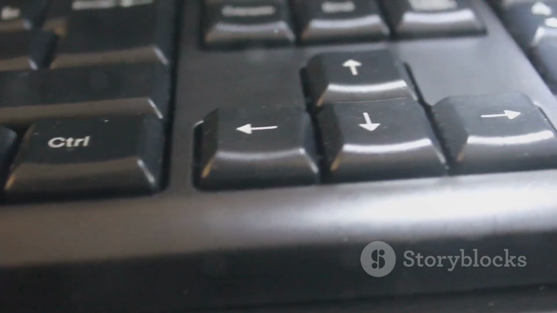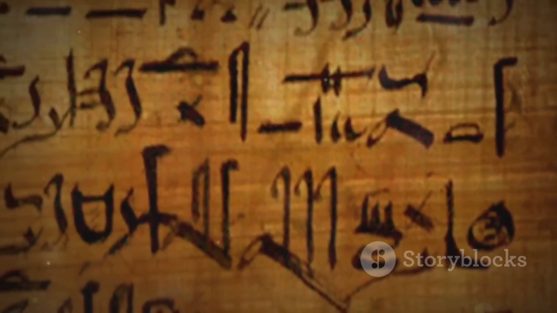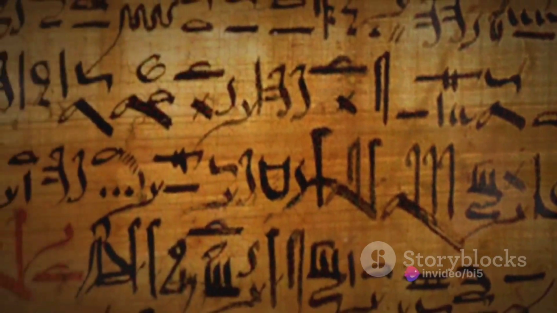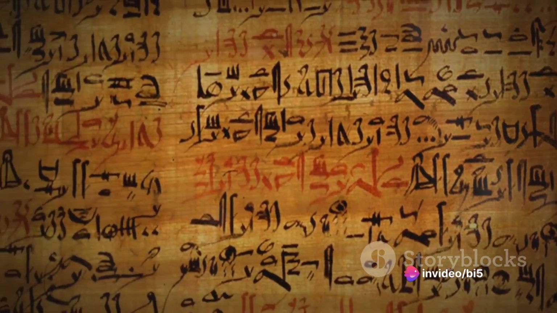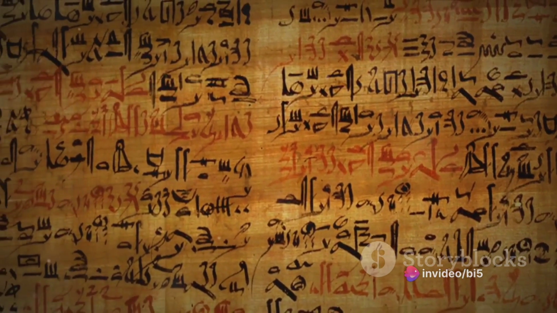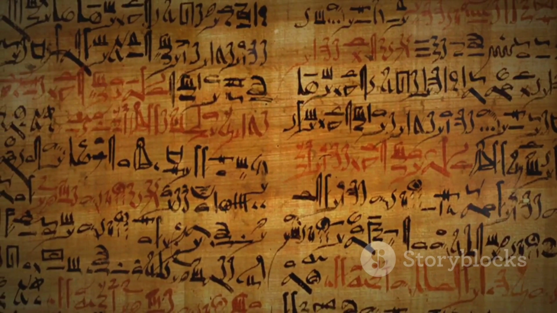Next up is the asterisk. This little star-like symbol has a history that goes back to ancient Greece. It was used by scholars to denote a minor break in a poem or to highlight a particular passage. Today we use it in computing and programming to denote various functions.